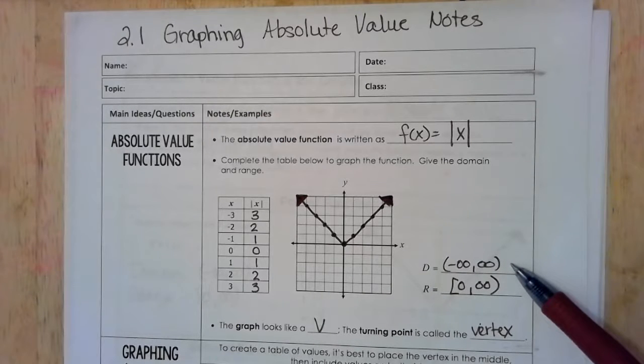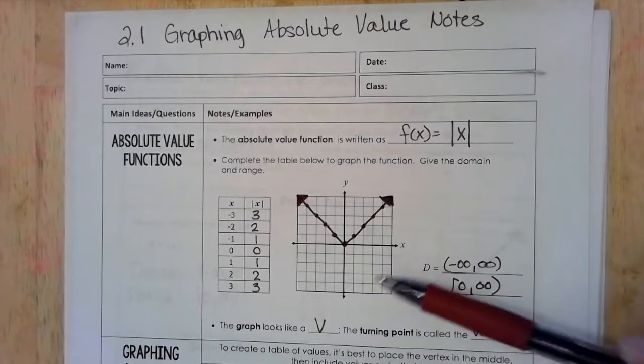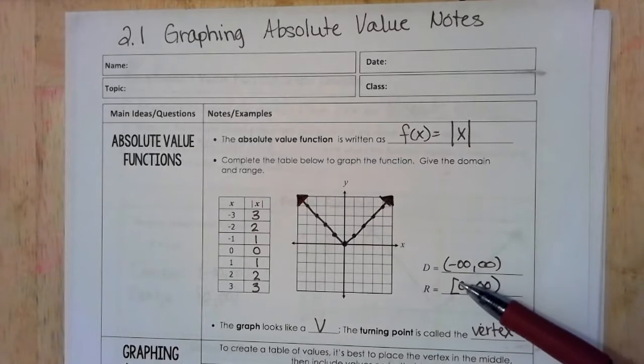The domain is -infinity to infinity, and the range starts at 0 and goes to infinity. So it's 0 to infinity inclusive.